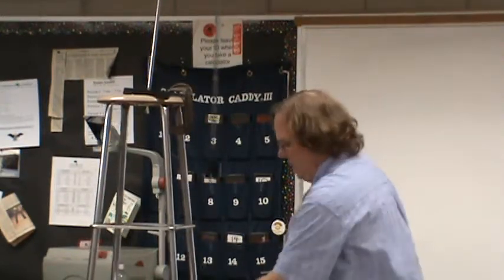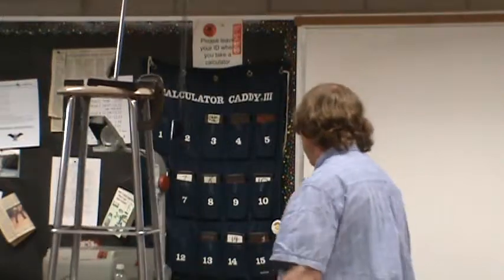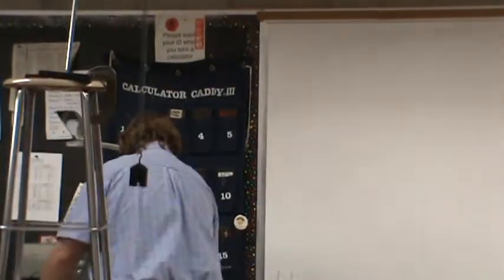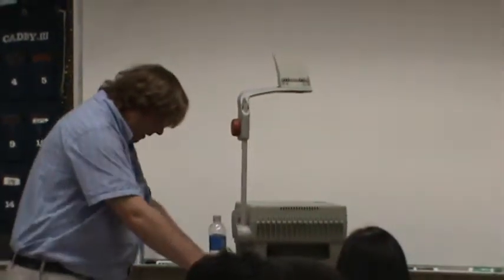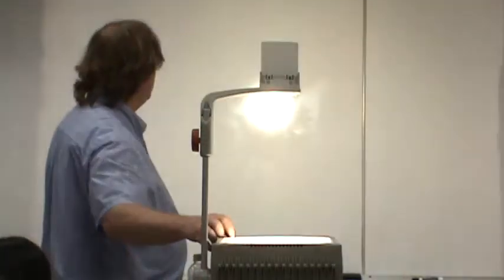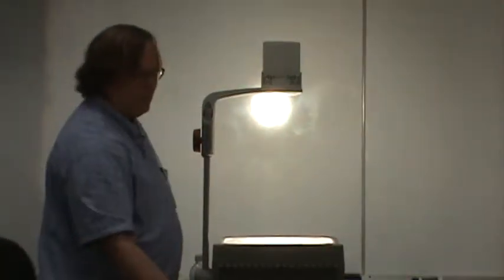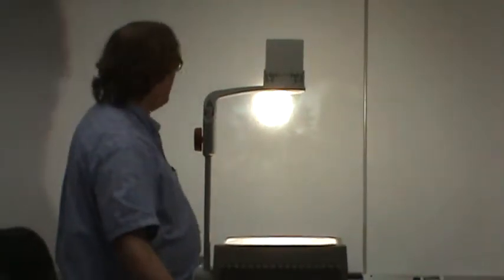So first, let me set up my swell little demo. Now it doesn't work out perfectly, but it works out good enough. And good enough is going to have to be good enough. So there's my thing there.